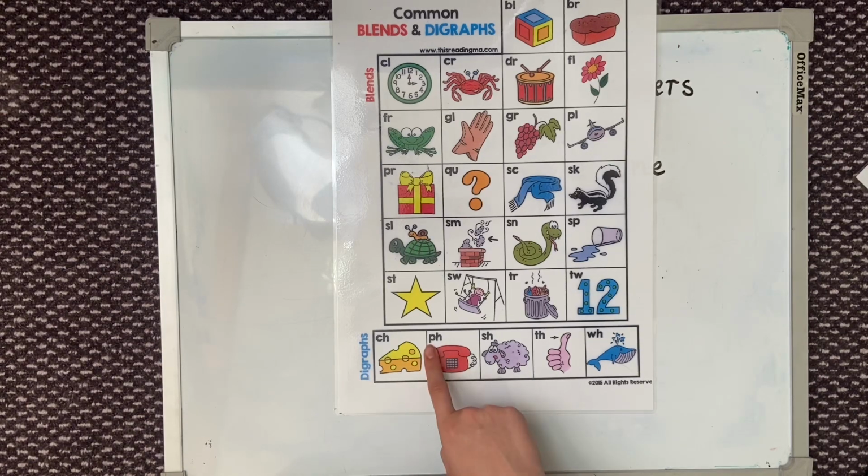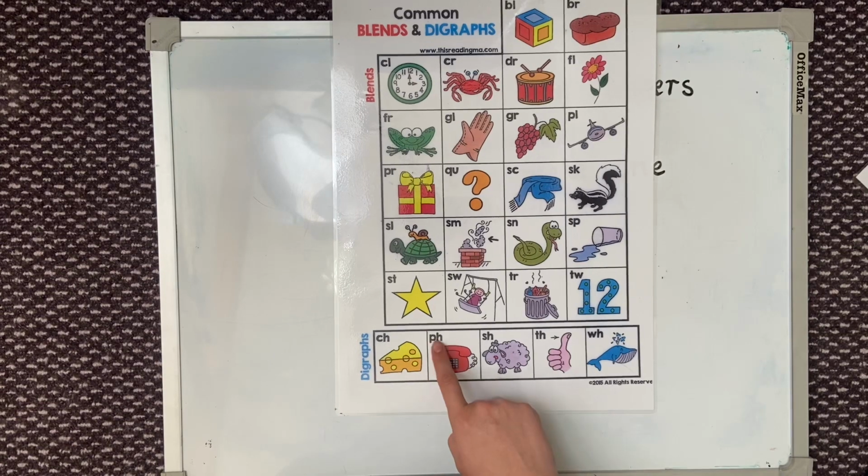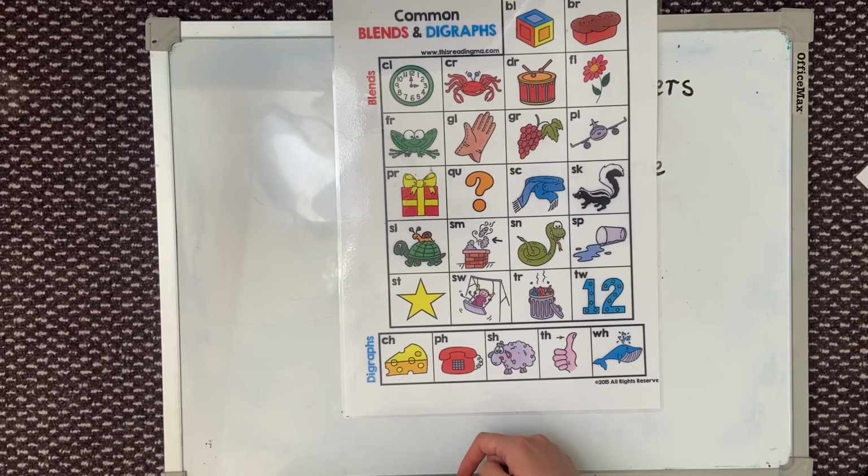Here we've got a P and a H. In this digraph, the P and the H combine together to make the f sound in phone. Here we've got an S and a H. In this digraph, they blend together to make the sh sound, sh in sheep.